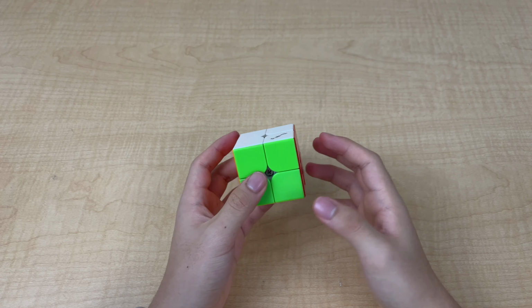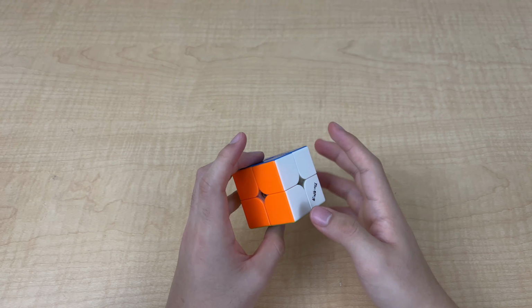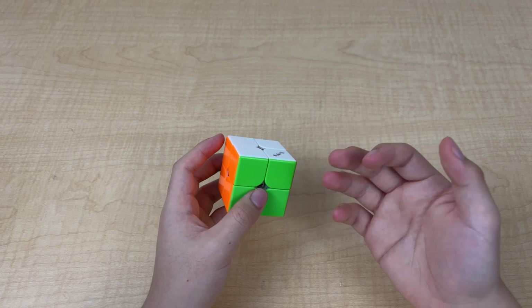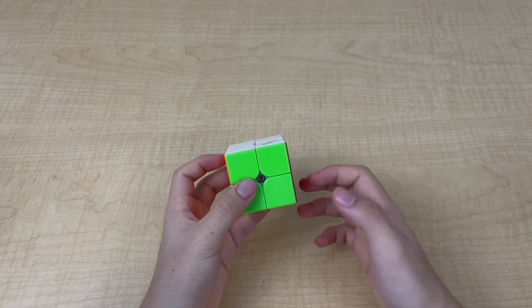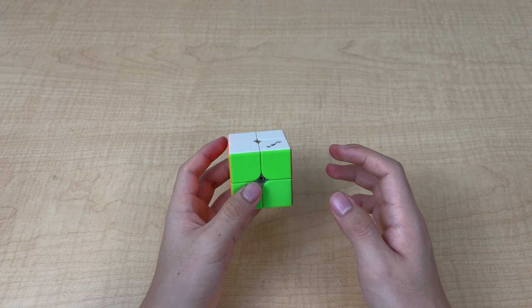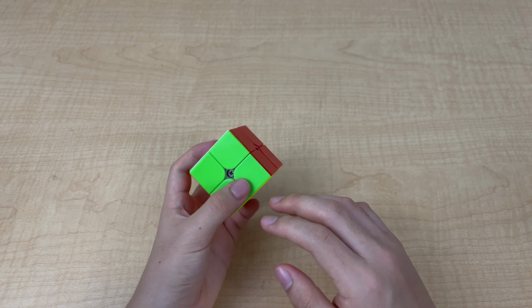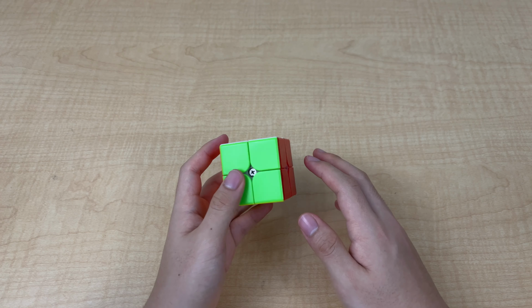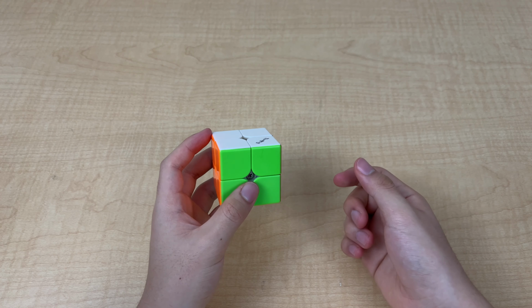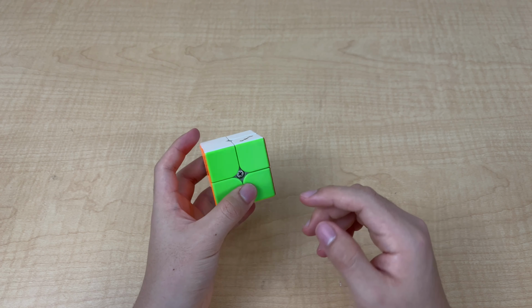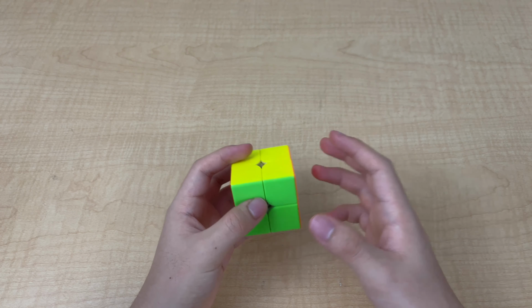Since you guys are trying to be sub 2, I would assume that you already have a good grasp on 2x2 and really efficient layer building and face building. So I would just say try to make sure your layer and face solutions are under 5 moves. That not only helps with your move count, but it also helps with one looking, and that's going to bring us to our next point.